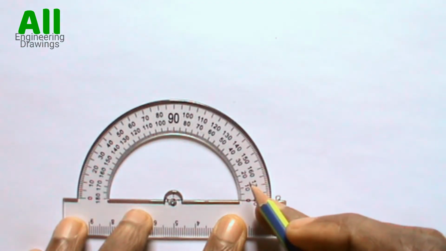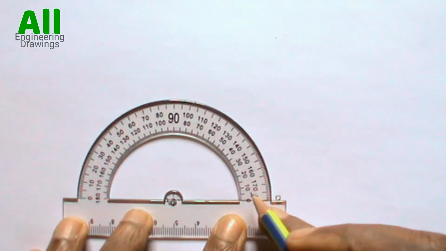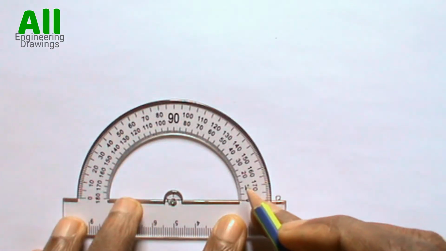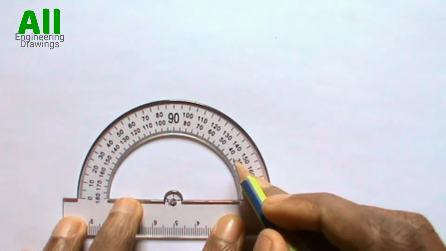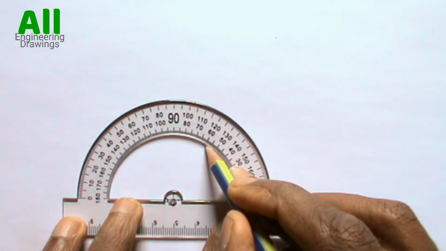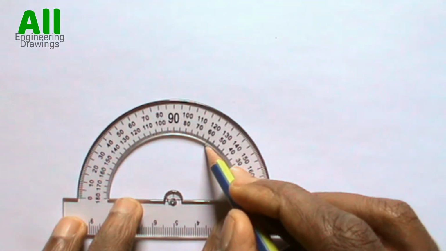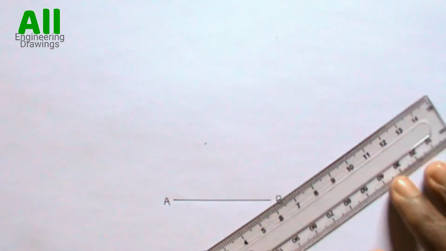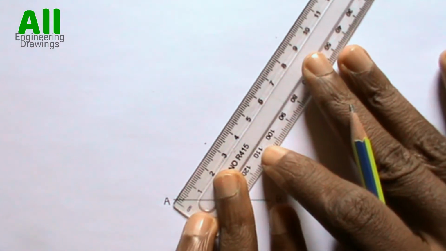Then you are to mark the given angle. If you are given angle 30, you are to mark angle 30. If you are given angle 40, you are to mark angle 40. So I'm marking my given angle. Now draw a line from point A passing through the point you marked.